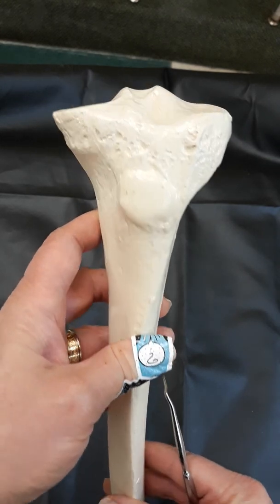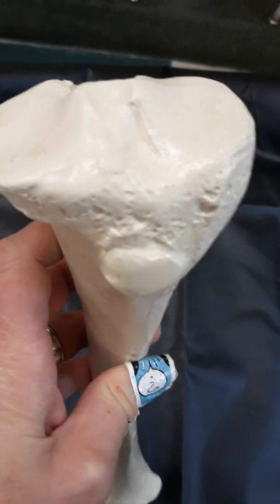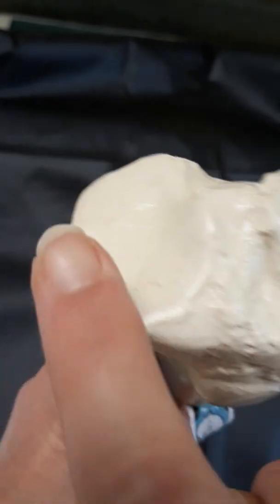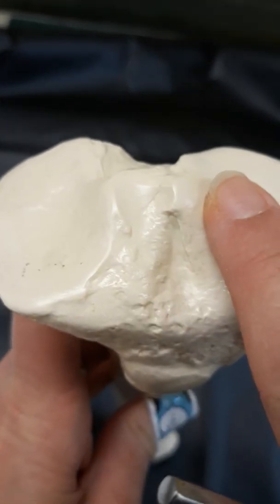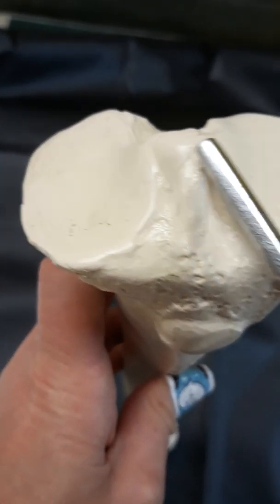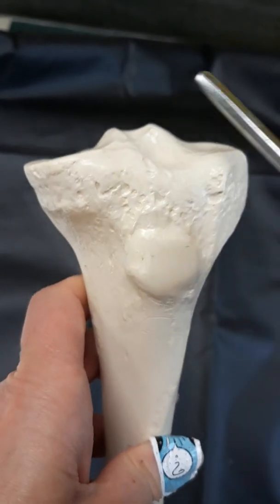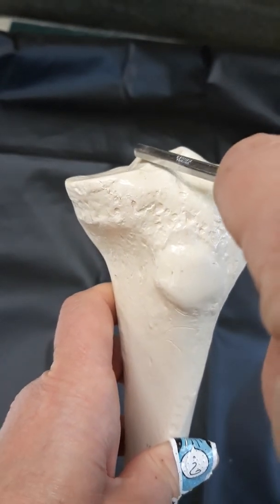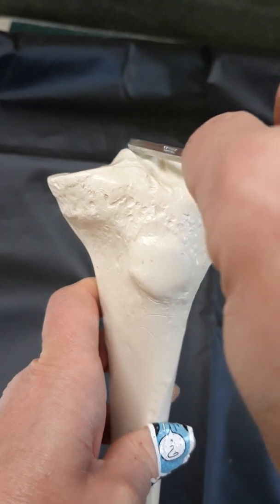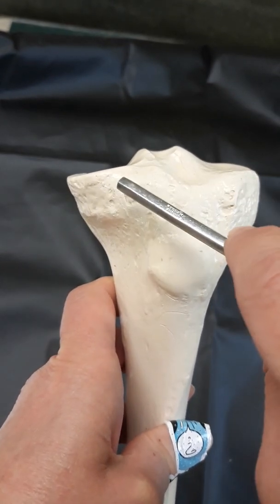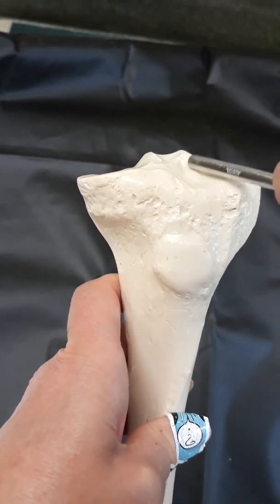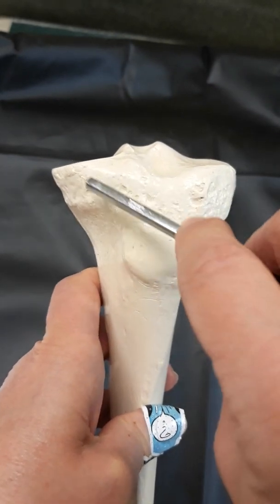And then I made mention before that at the very top, in between these two flattened areas that accept the condyles of the femur to form the knee joint, there's a bump right here. There's this bump. And I'm going to turn it so that you can see it better. This bump that we have here, this is called the intercondylar eminence. Intercondylar, again, means between the condyles. And then this eminence is just referring to the bump that is in between the two condyles.